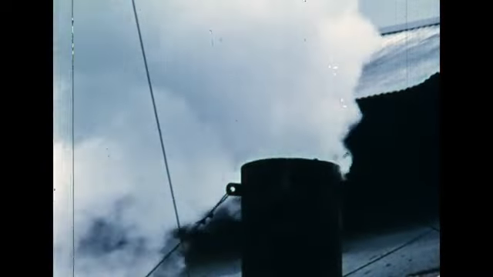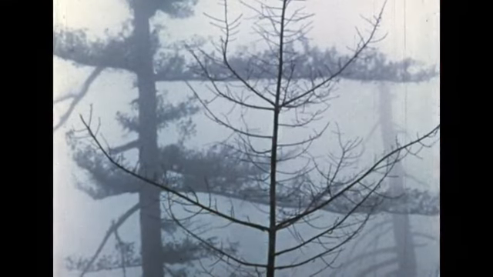So, our daily visual world provides a rich variety of darks and lights and all the values in between.